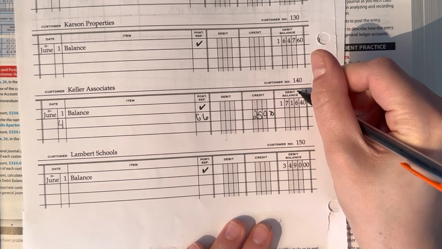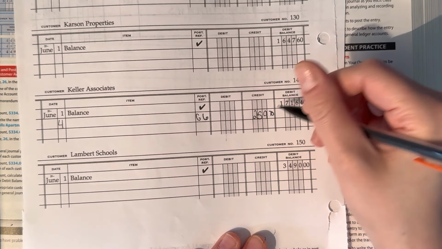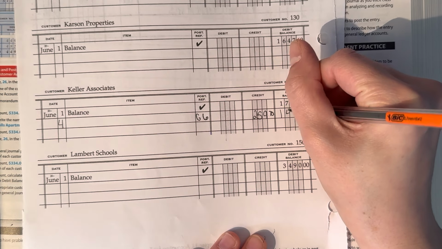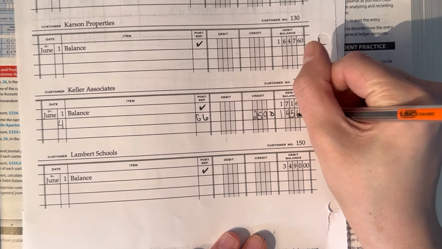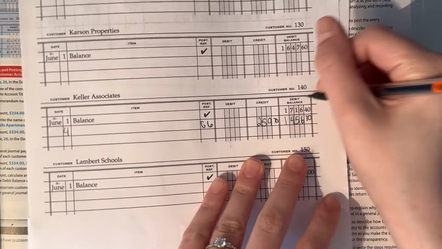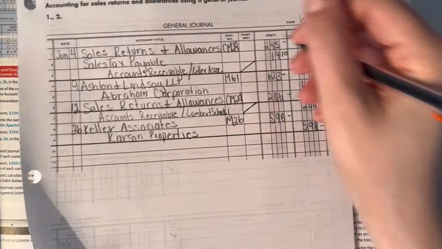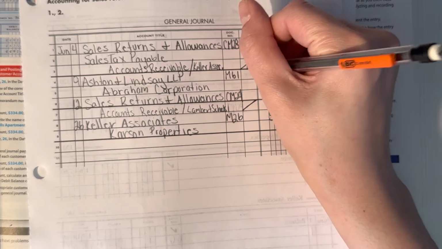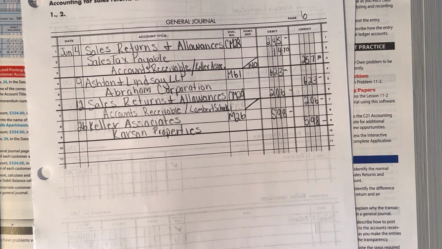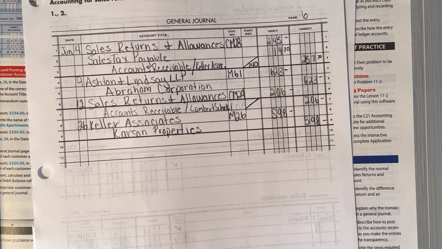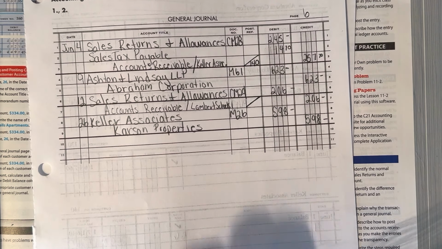A debit running balance minus a credit entry, $1,456.70. 140 is the post reference.